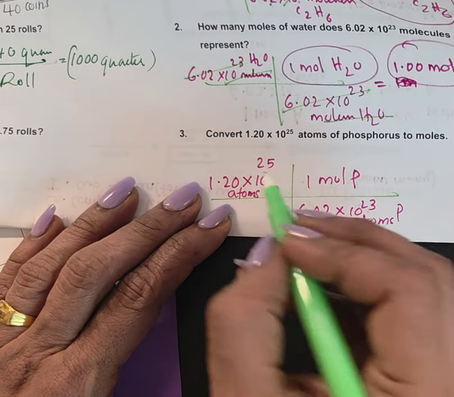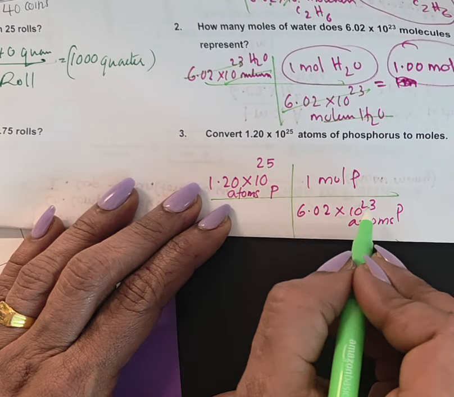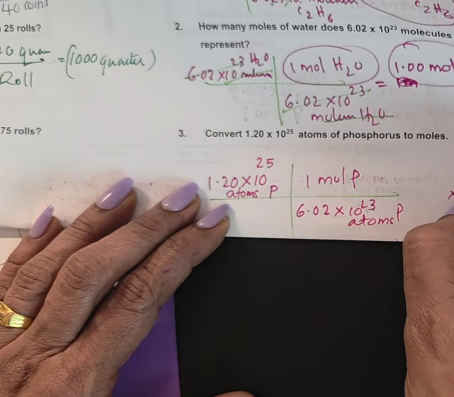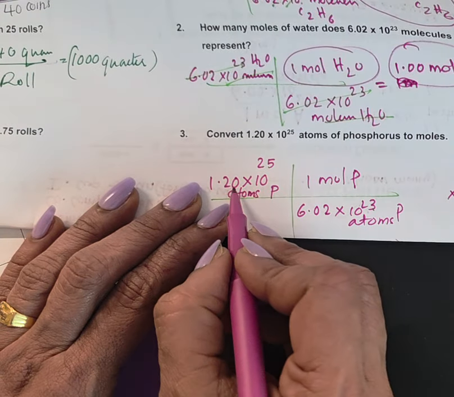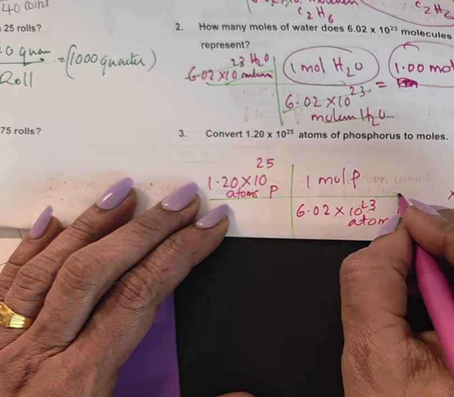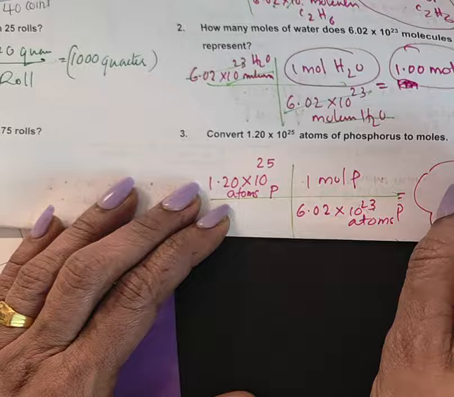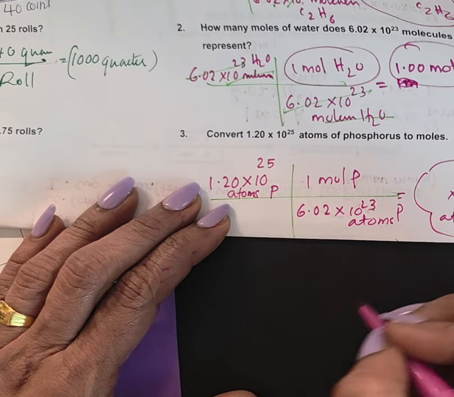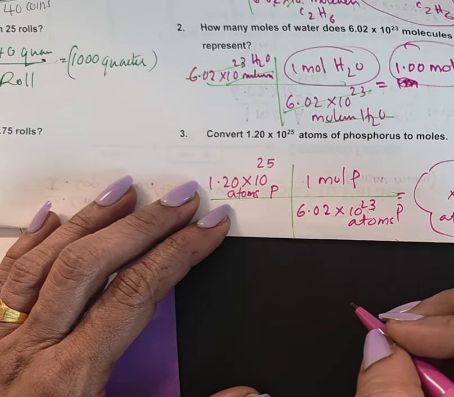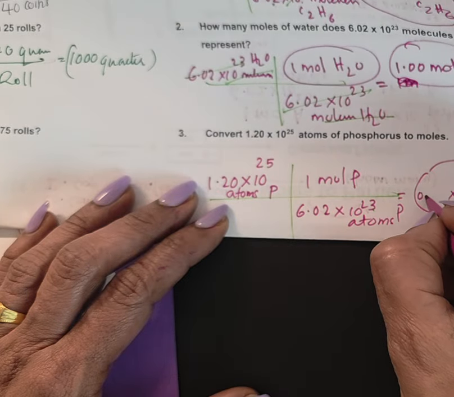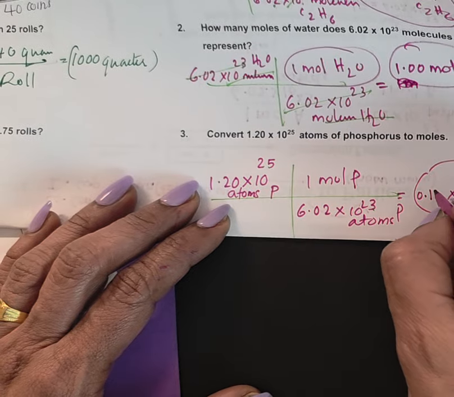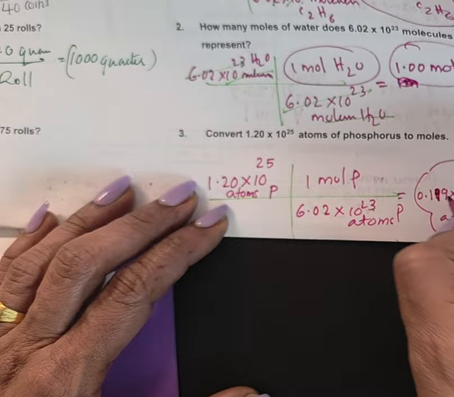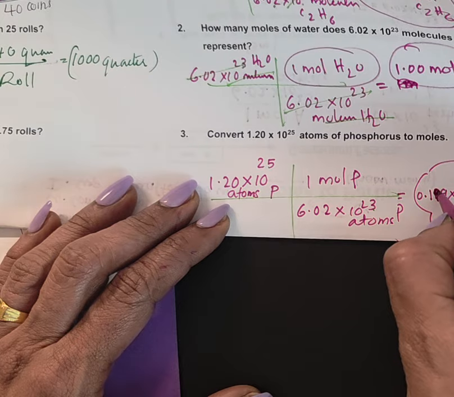So this is a place you can use the trick. 25 minus 23 is what? 10 to the power of 2 is there. Then just divide 1.20 by 6.02 and write the answer with the unit, atoms of P. Someone please give me the answer. 0.199 times 10 to the power of 2.